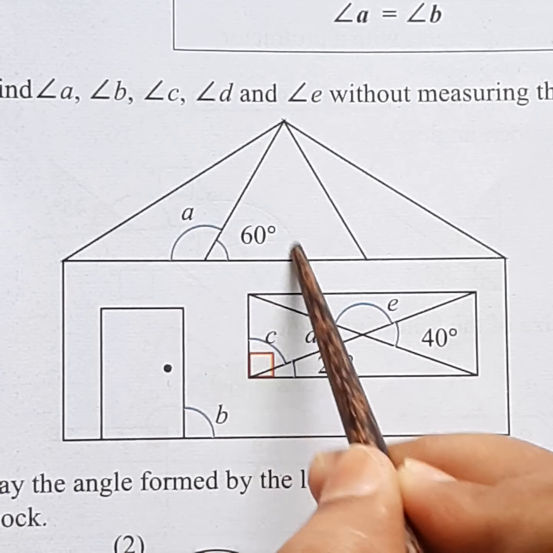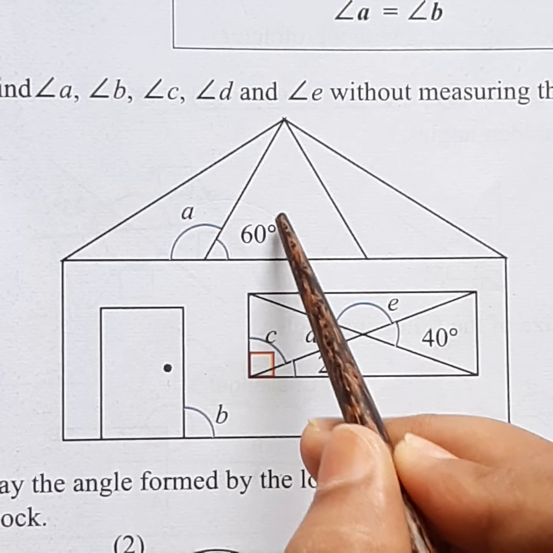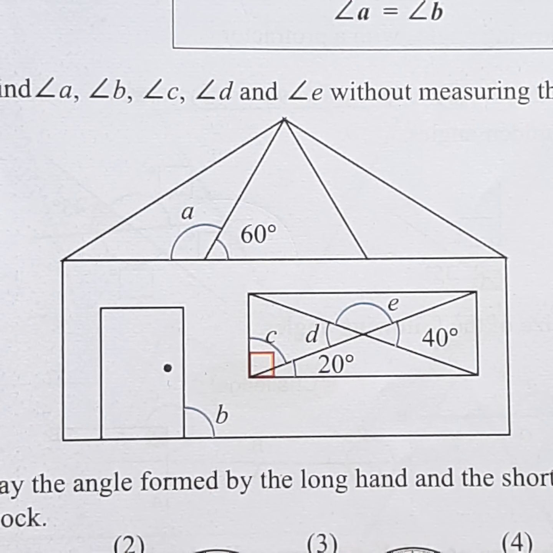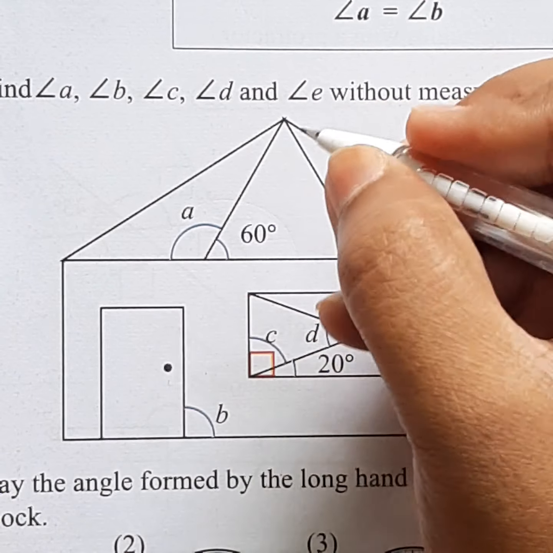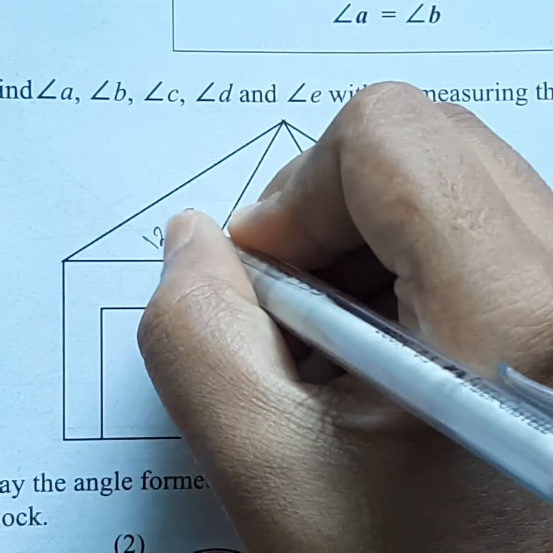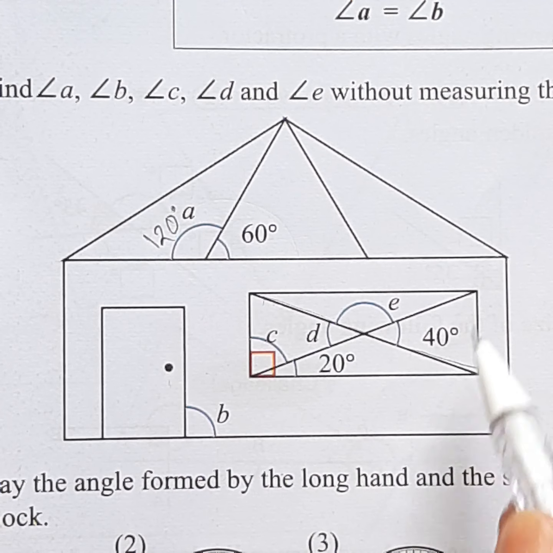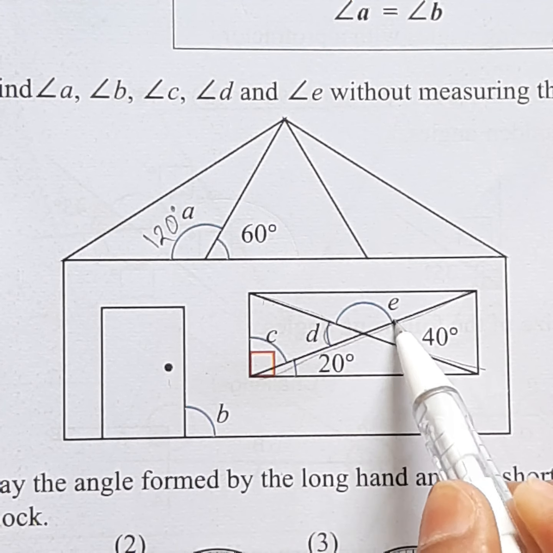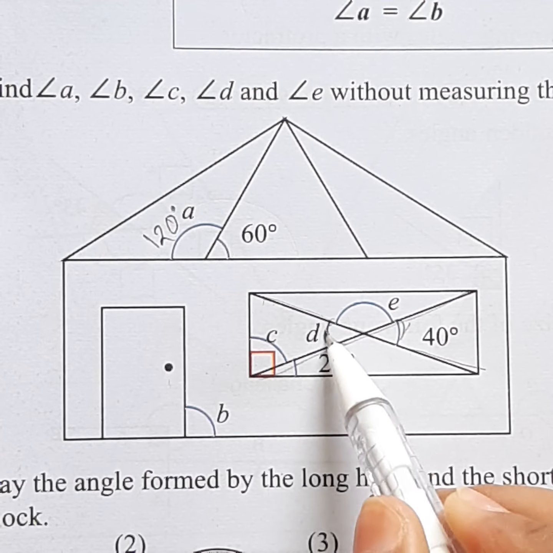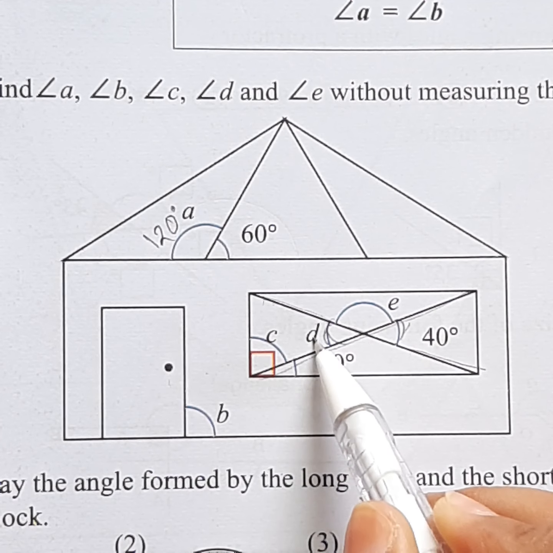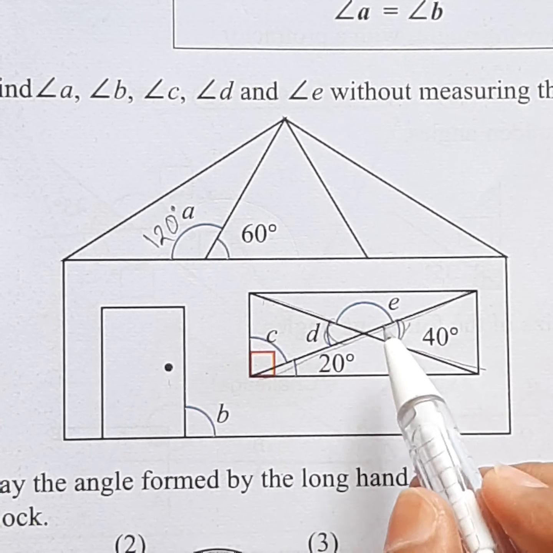On that time from 180 we have to subtract 60. If we subtract 60 from 180, what is left? Please tell me. I can tell you 120. Okay, 120. And as this one is a vertically opposite angle, this one and that one same. So D is equal to basically 40 degree. D is equal to 40 degree.